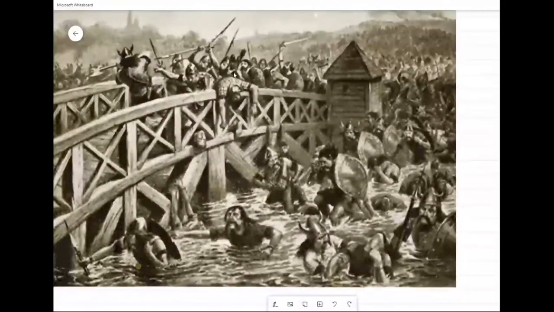My picture's going funny. But we've got this one huge guy. He's standing on a bridge. The English are trying to get across, but they cannot. And everyone who tries to get on the bridge, this one giant of a Viking just starts cutting them to pieces. Smack, smack, smack with his axe. No one can get across. It's a bit of a nightmare for the English until they come up with a sneaky plan.